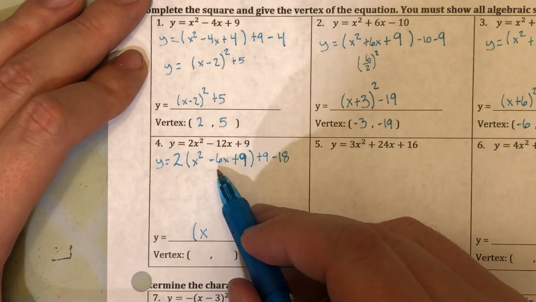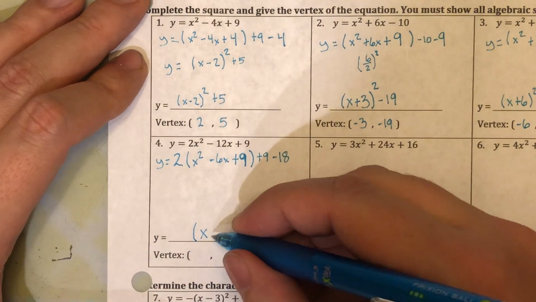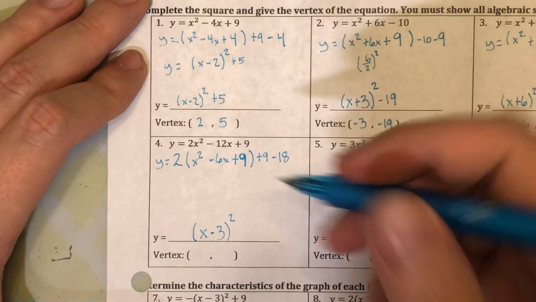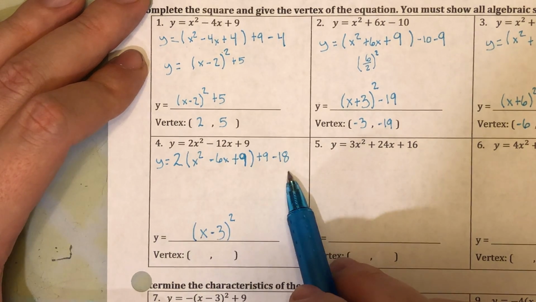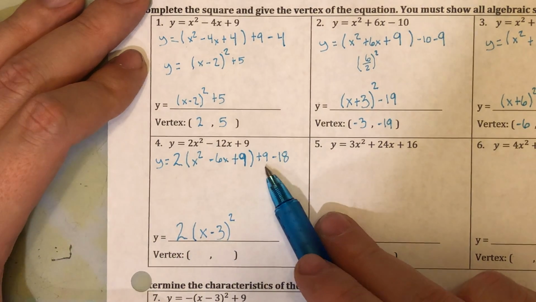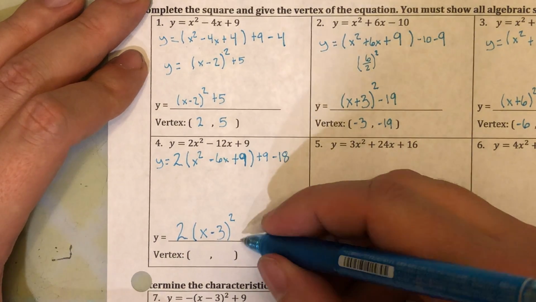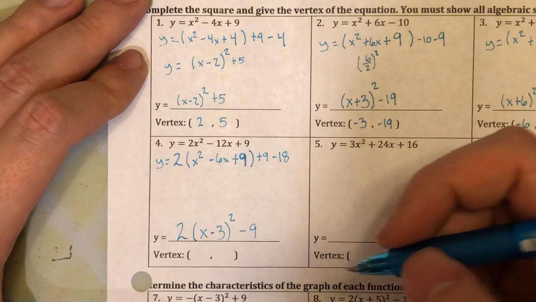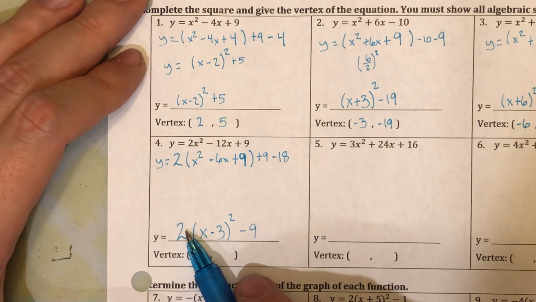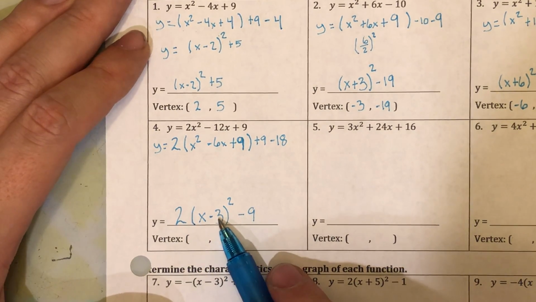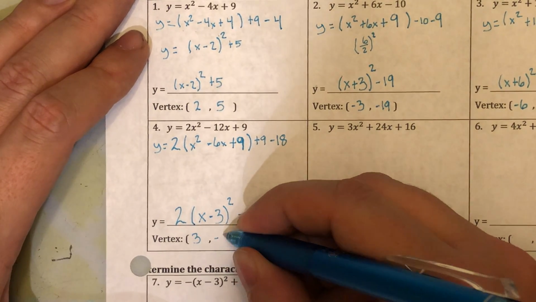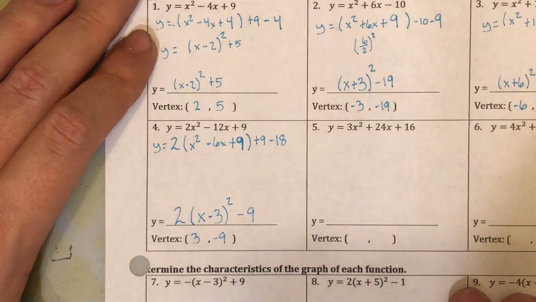So it is x and then half of my b value, minus 3 squared. But I can't forget the things that were in front and behind it. So in front, I still have that 2, and behind, I have 9 minus 18, so -9. My vertex, the a value has no bearing on my vertex. My vertex is still just h and k. So my vertex is at the point 3, -9.